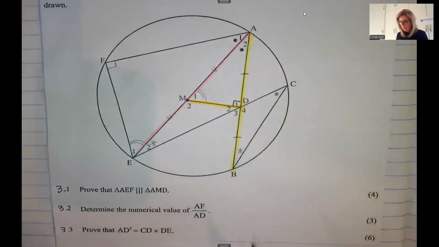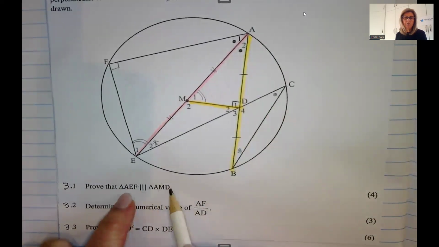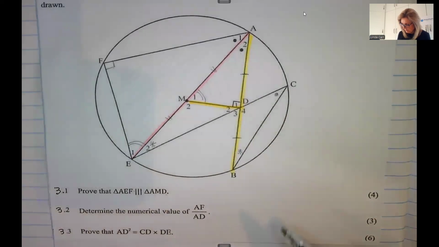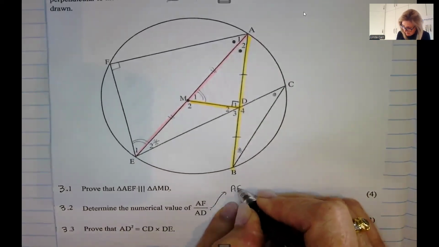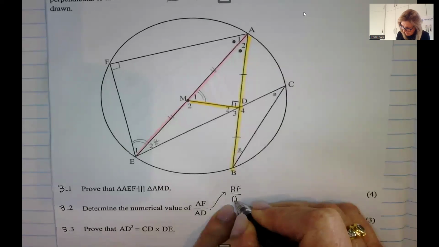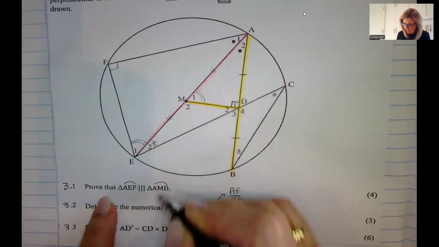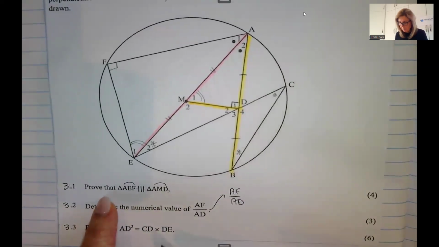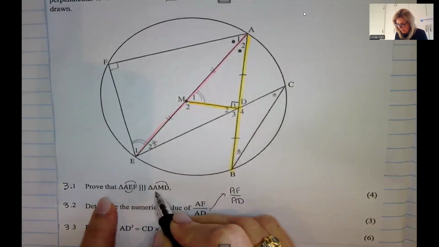All right, well, we've got AF compared to AD from our similar triangles. So let's see if that gets us anywhere useful. We can say that AF over AD, here it is, AF over AD, and now we can pick any of the other two. So we can say AE to AM.